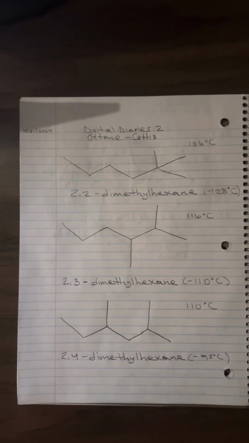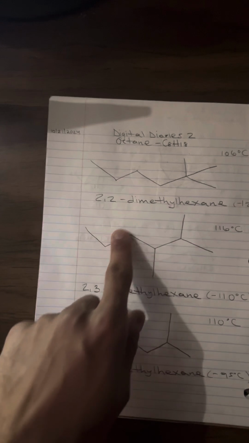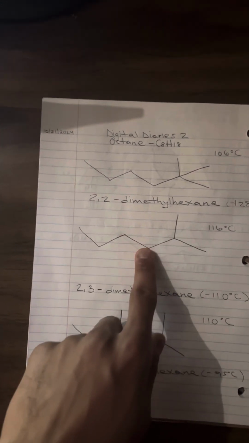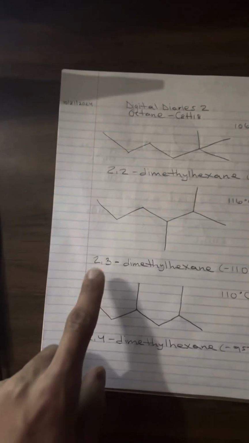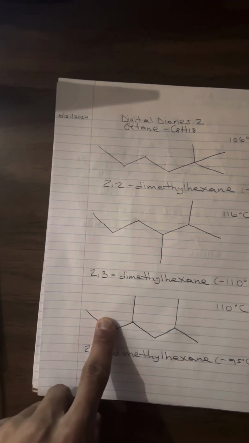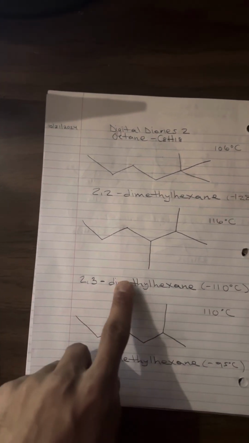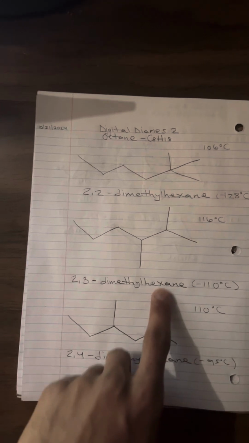Then 2,3-dimethylhexane. So you have 1, 2, so this is a secondary carbon. 1, 2 is a secondary carbon. 1, 2, this is a secondary carbon. So 2,3-dimethylhexane has 3 secondary carbons. Then here you have 1, 2, which is a secondary carbon, and 1, 2, 3, which is a tertiary carbon. And also you have 2,4-dimethylhexane.